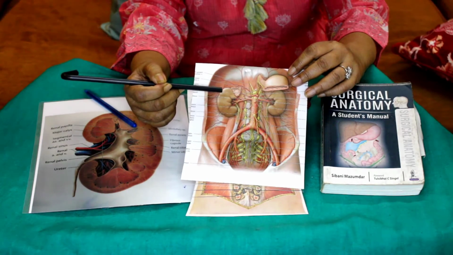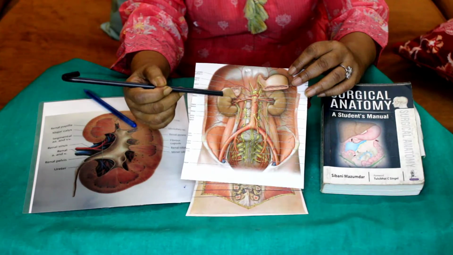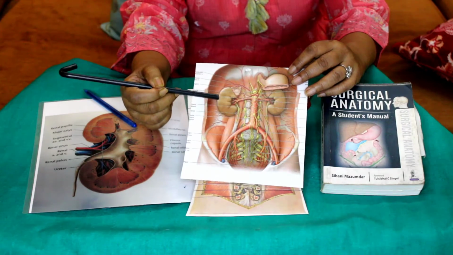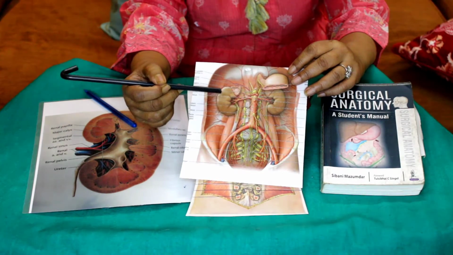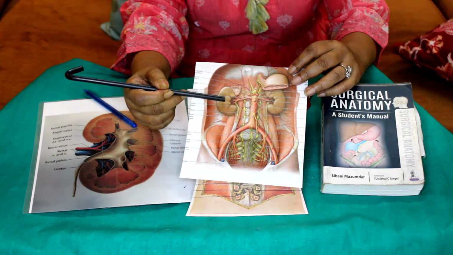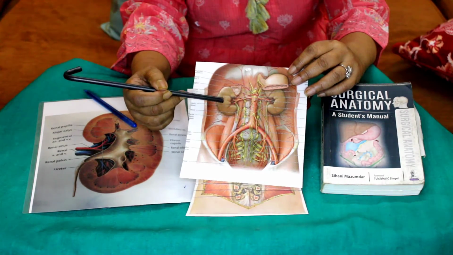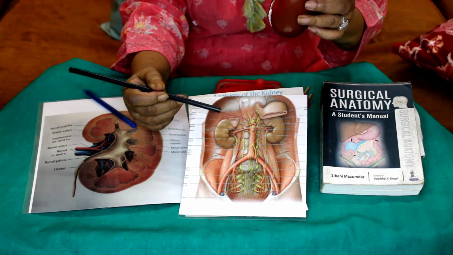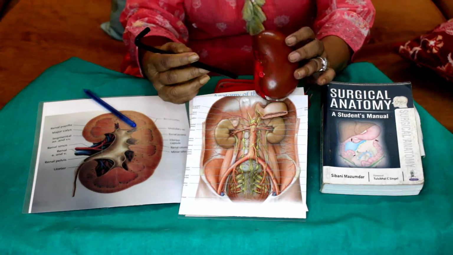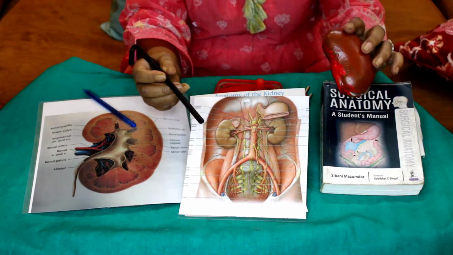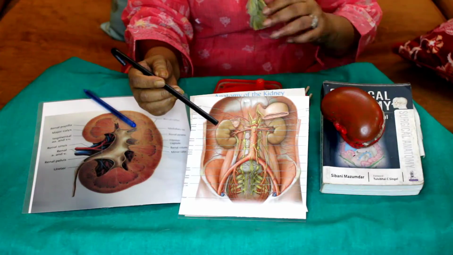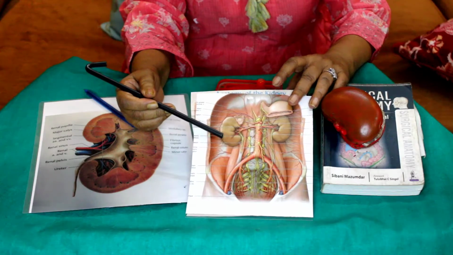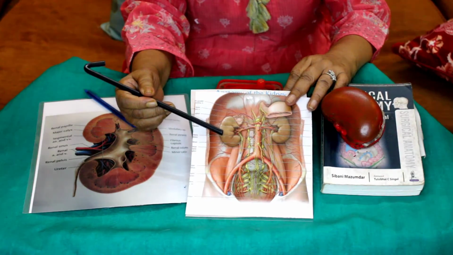From inside outwards, you will see first there is the renal capsule. It is a bit white in color, though the kidney itself is reddish brown in color. You see, I have shown you this kidney. This is reddish brown in color. You see the looks of the kidney, the reddish brown. Now this kidney, you see, is covered by the capsule, and this capsule you can easily strip off.